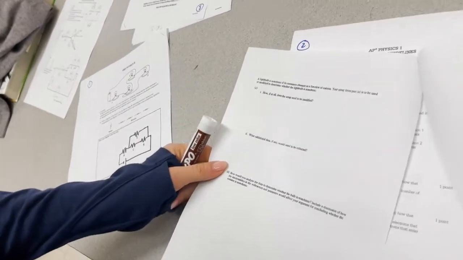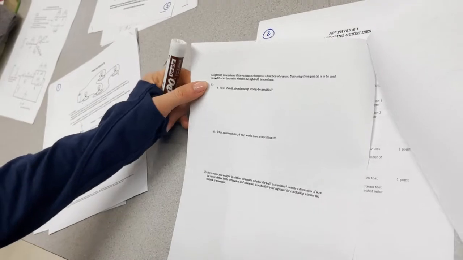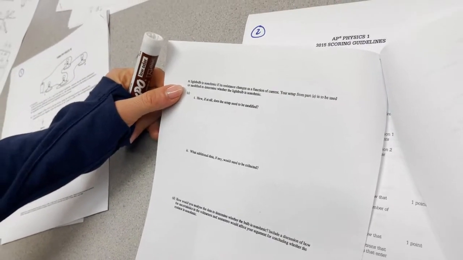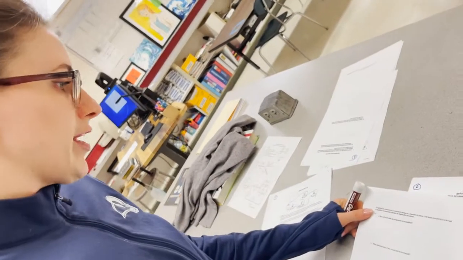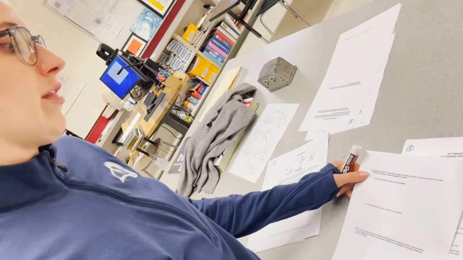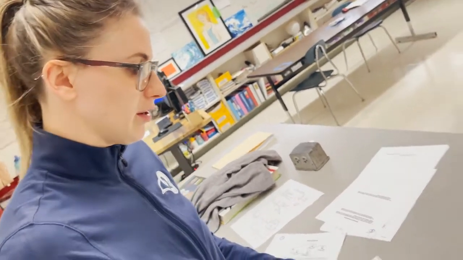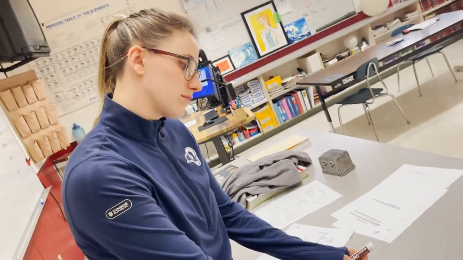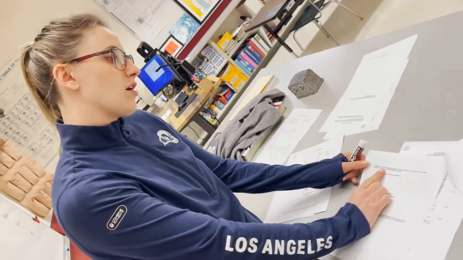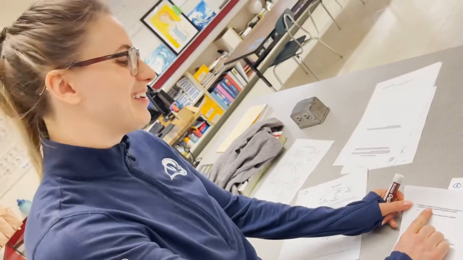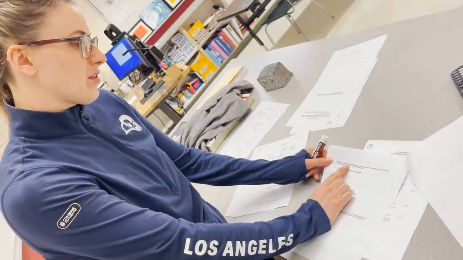There is. Okay. So a light bulb is non-ohmic if its resistance changes as a function of current. Your setup from part A is to be used or modified to determine whether the light bulb is non-ohmic. So whatever you come up with up here, you're going to be using over here. What does non-ohmic mean again? An ohmic resistor is one that, even though it heats up, its resistance doesn't change. Now with these light bulbs, they heat up and the resistance changes, but we'll pretend the resistor is ohmic, an ideal resistor that maintains its value.